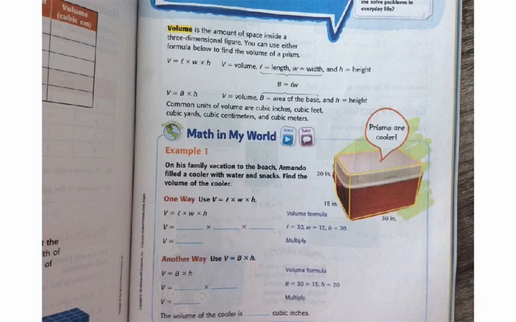One thing that's super important is your answer must always include cubic units. So whatever unit you're using, you have to label it as cubic units because you are really considering three different measurements: length, width, height. In area, we were doing two, and that's why it was squared. For volume, you are doing three measurements, so it's going to be a cubic unit.